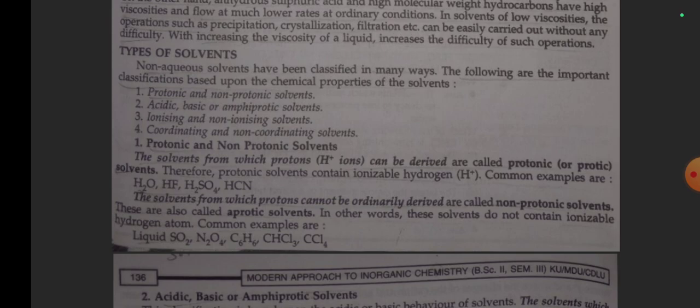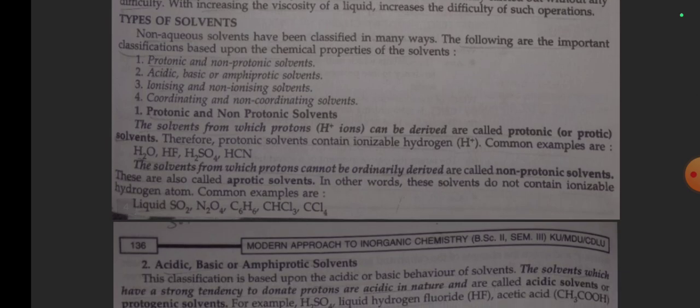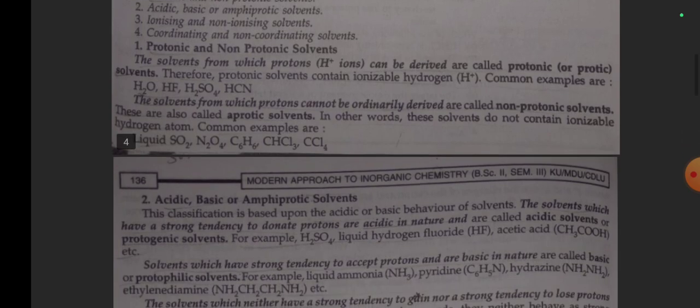Types of solvents. Non-aqueous solvents have been classified in many ways. The following are the important classifications based upon the chemical properties of the solvent. Number 1, protonic and non-protonic solvents. Number 2, acidic, basic or amphiprotic solvents. Number 3, ionizing and non-ionizing solvents. Number 4, coordinating and non-coordinating solvents.